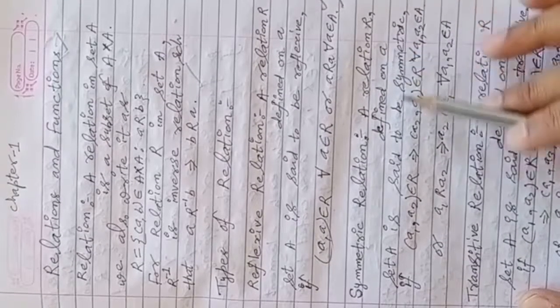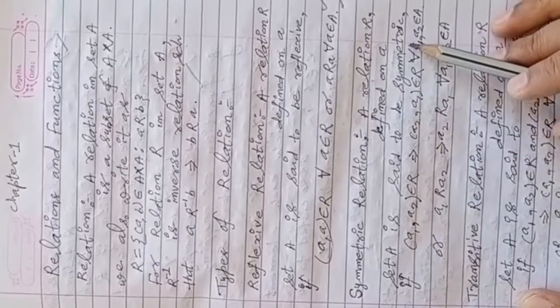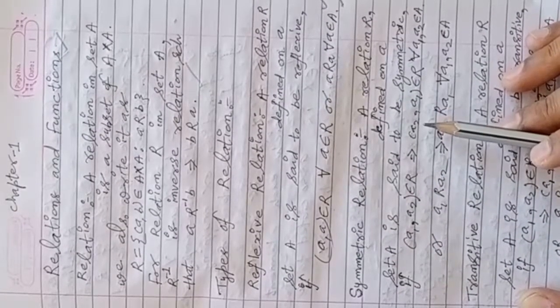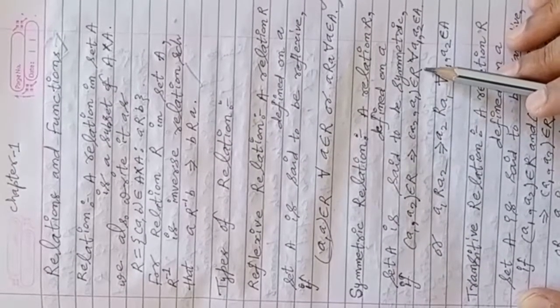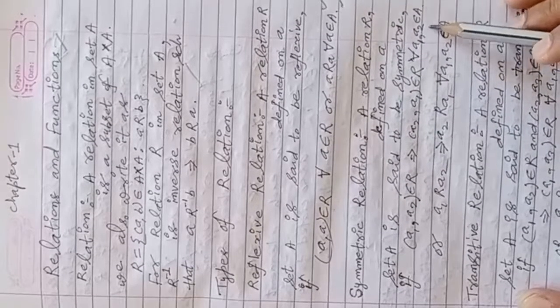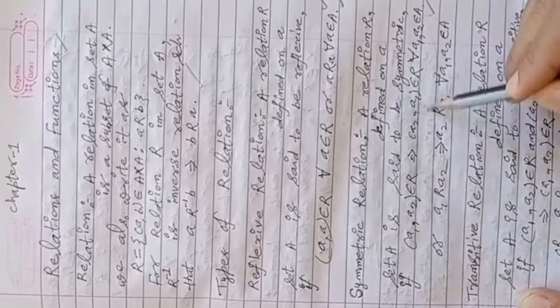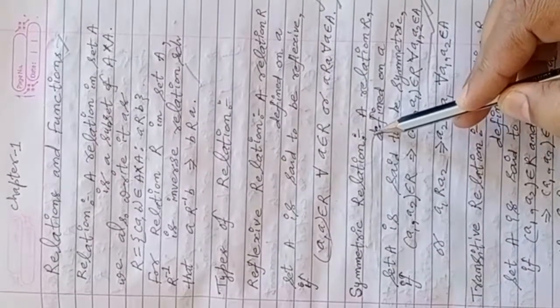The second is symmetric relation. A relation R defined on set A is said to be symmetric if (a1, a2) belongs to R, such that (a2, a1) also belongs to R for all a1, a2 belongs to A. So if this condition exists, then that relation will be a symmetric relation.